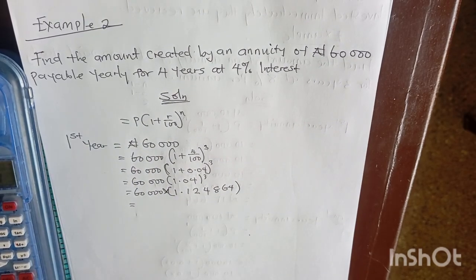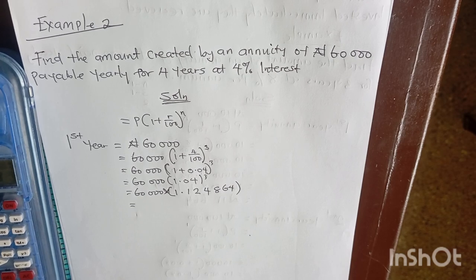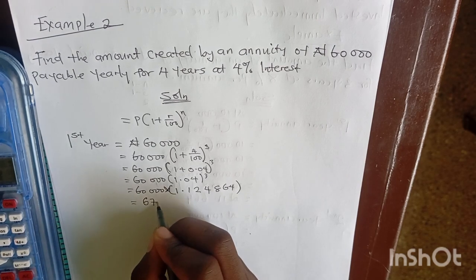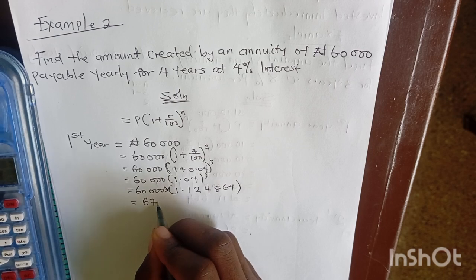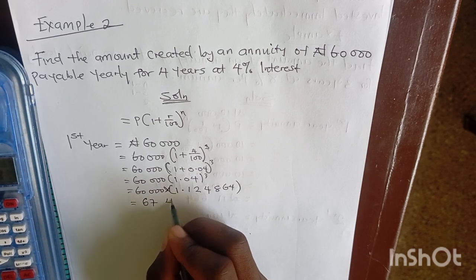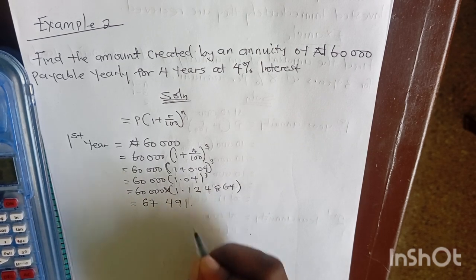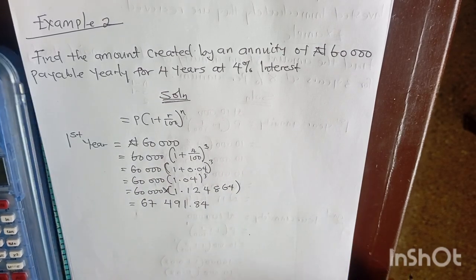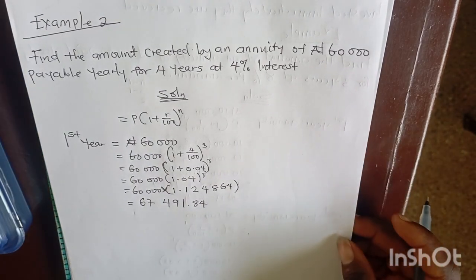If we multiply this by 60,000, we have 67,491.84 kobo. This is the amount for the first year.